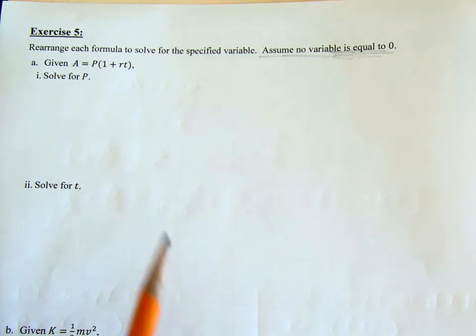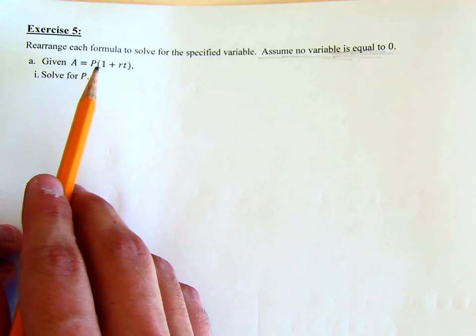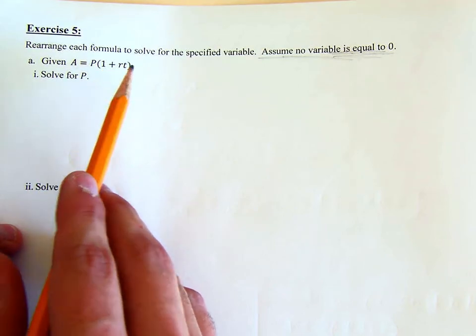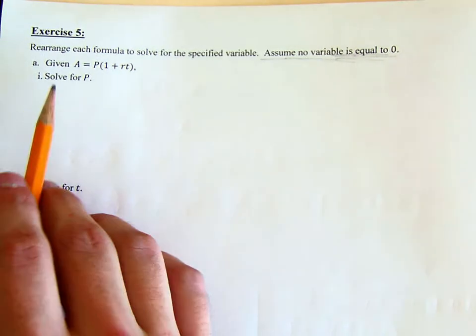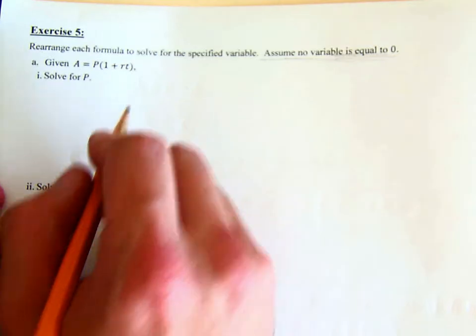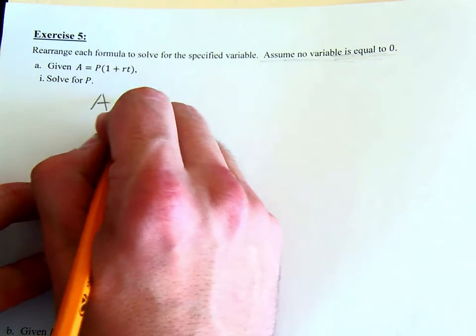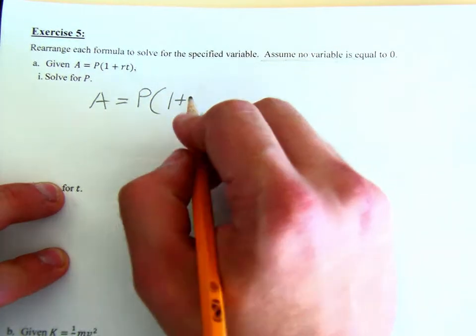So let's look at this. It says given A is equal to P times (1 plus rt), and they want us to solve this for P. If we're solving for P, let's start with our original formula: A is equal to P times (1 plus rt).